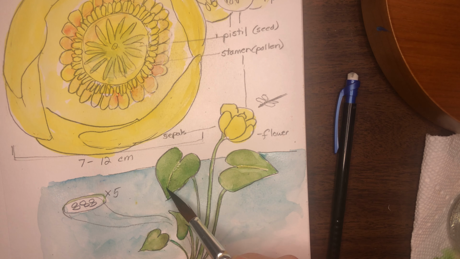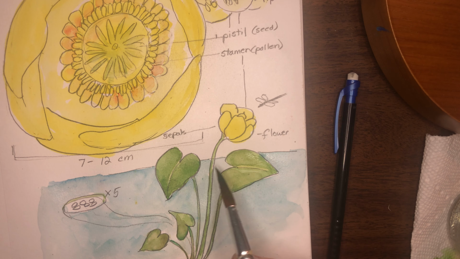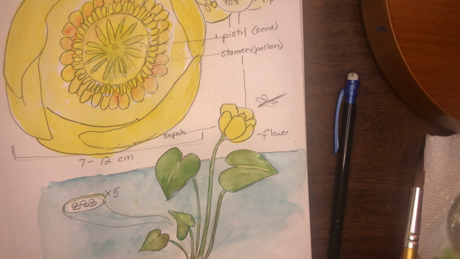Okay, so I'm just painting in where I left some white to show some of the veins.